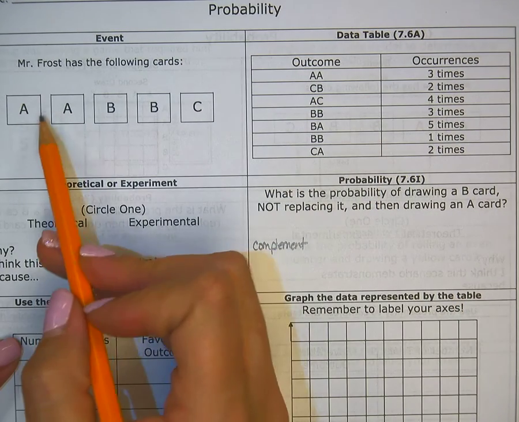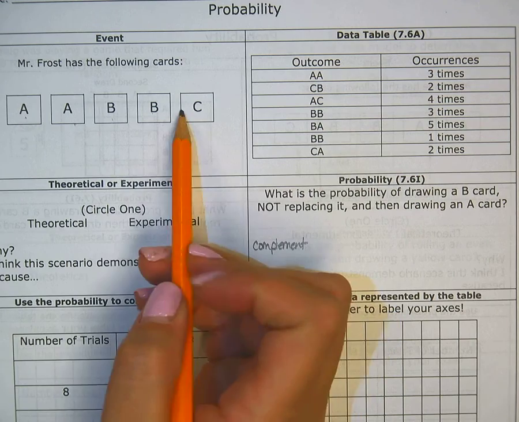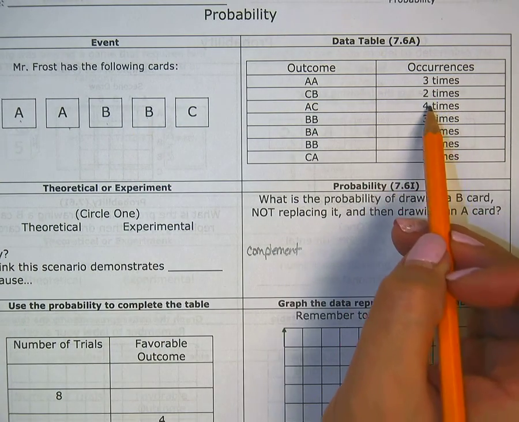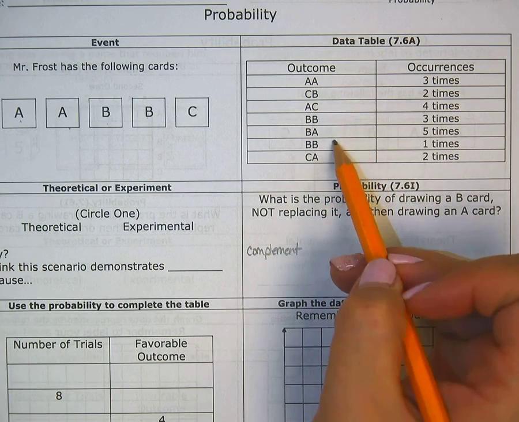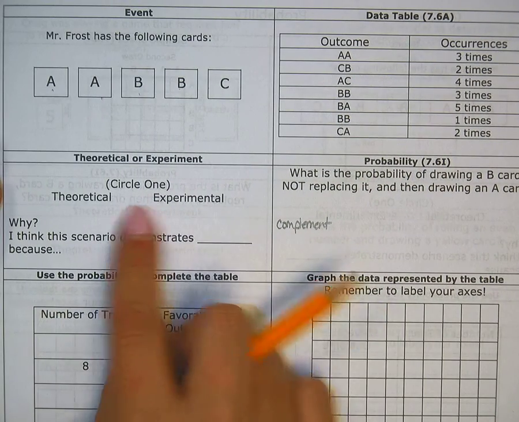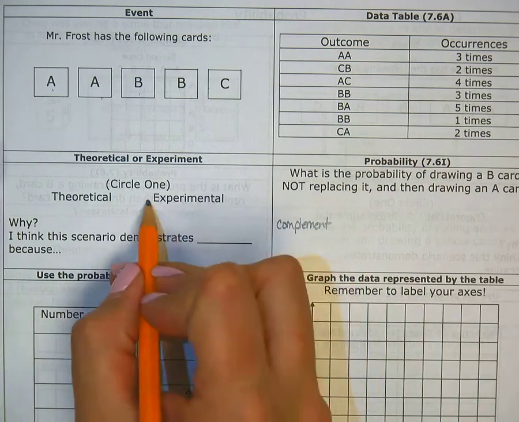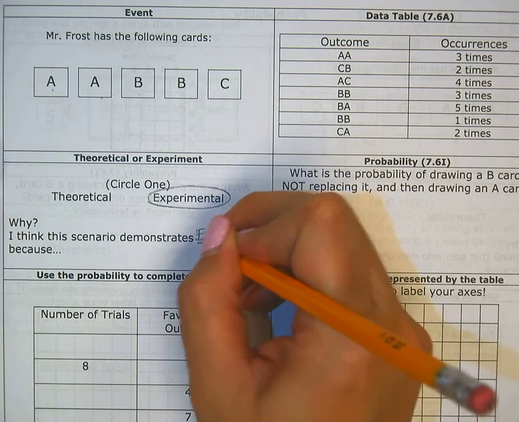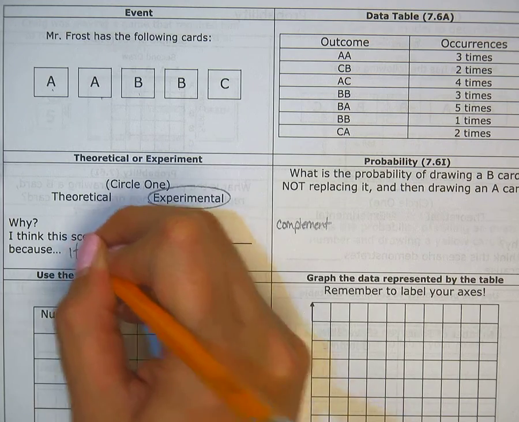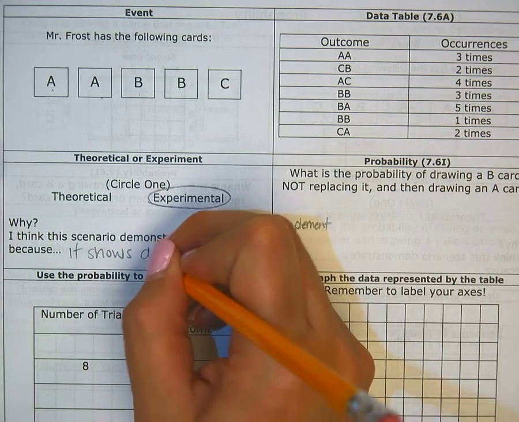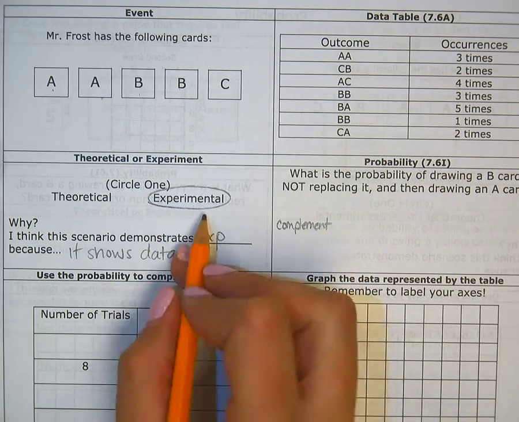And we have the following cards. We have A, B, B, and C. And the data table tells me how often that combination occurs. The first question is, is this theoretical or experimental? Well, if I have data, I know that it's experimental. If it doesn't have data and it wants the sample space, then that's going to be theoretical.